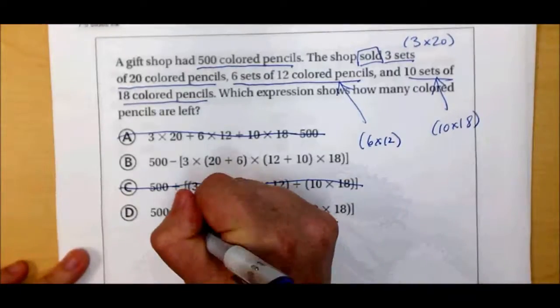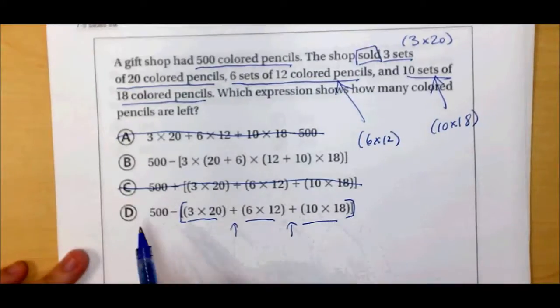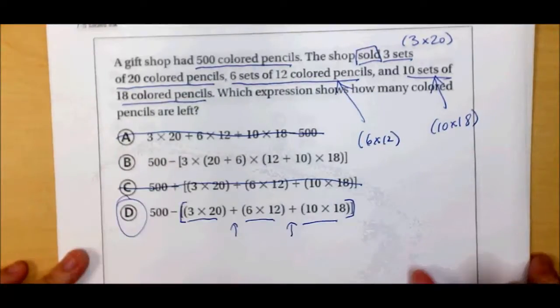Then I put brackets around it. Now what's inside the brackets represents what I sold. And I take this entire quantity and subtract it from 500, so this is it.